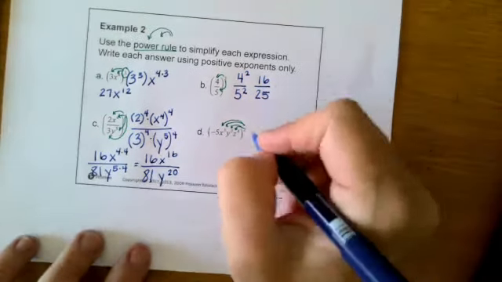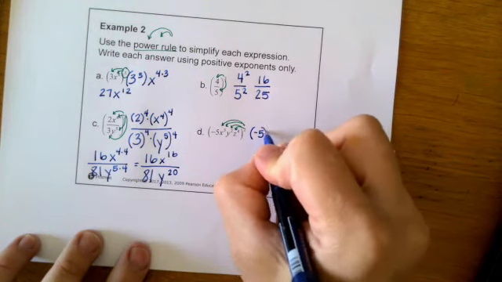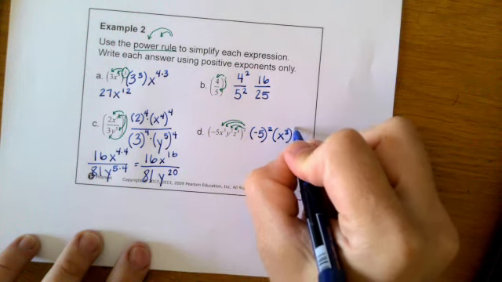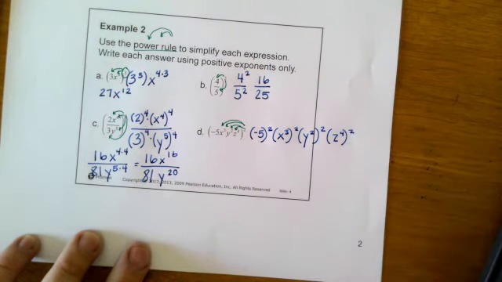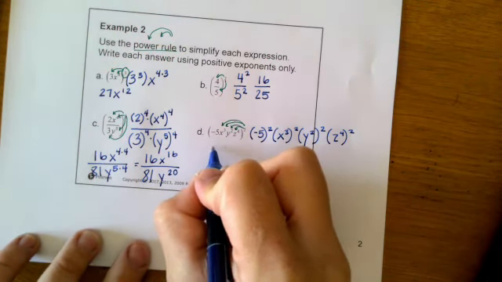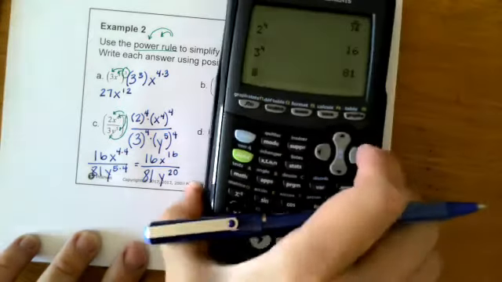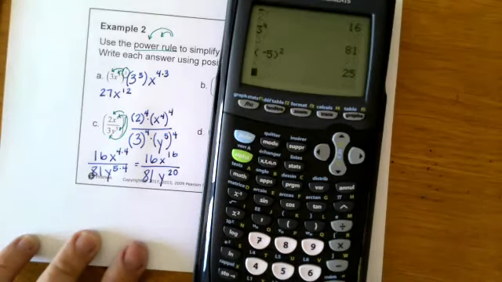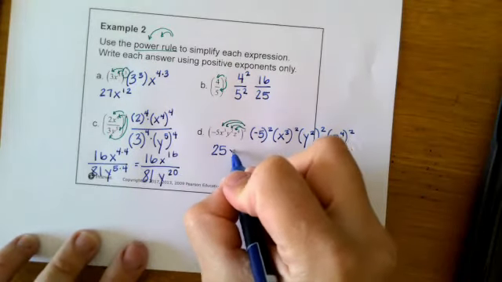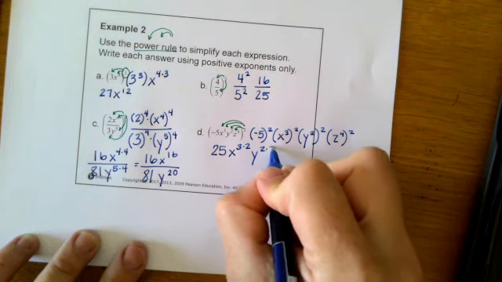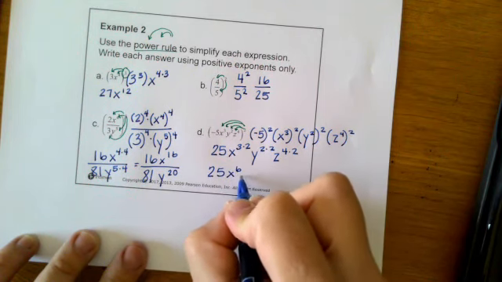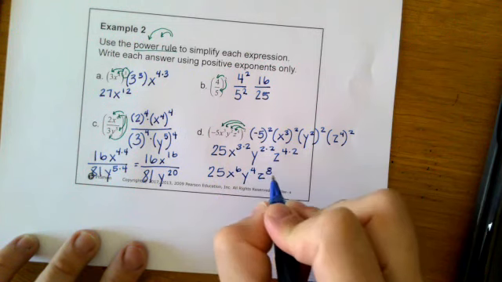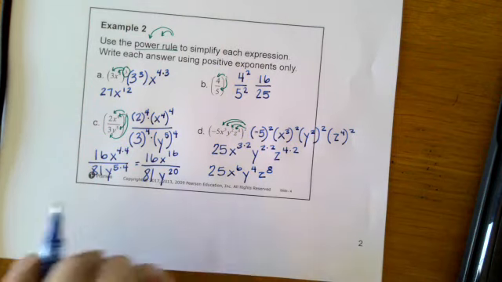Okay. Same thing here. Take that 2, give it to every part of the equation. Okay. -5 squared becomes 25, right? Because -5 times a negative turns into a positive. So that's 25. x 3 times 2, y 2 times 2, z 4 times 2. So now I have 25. 3 times 2 is 6, x to the 6th, y to the 4th, z to the 8th. And that's as much as I'm able to simplify each of those, okay?